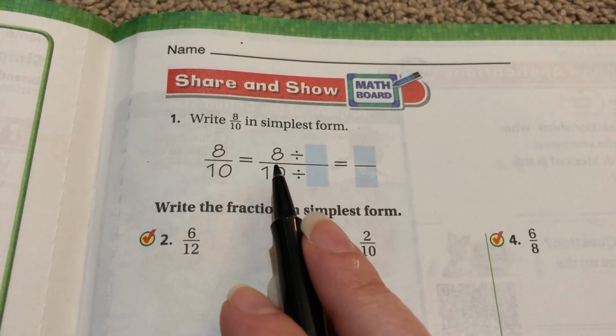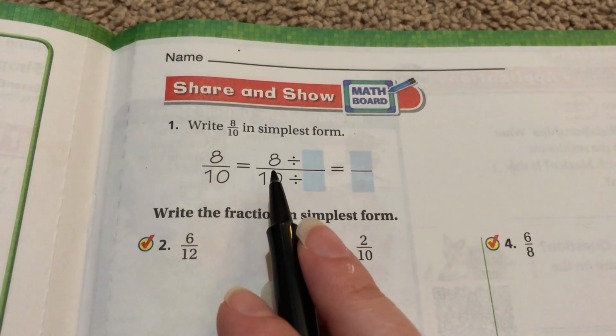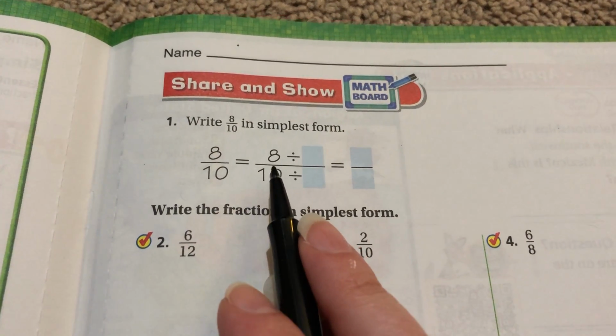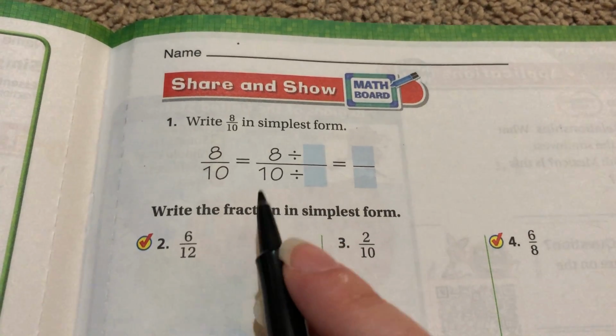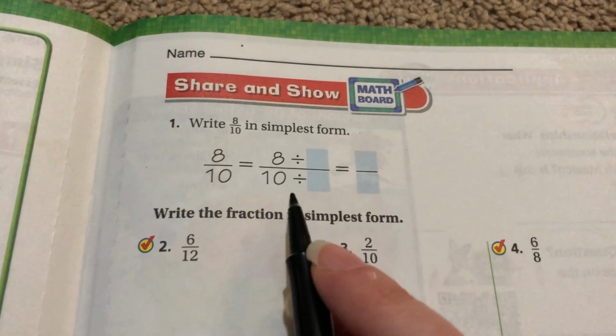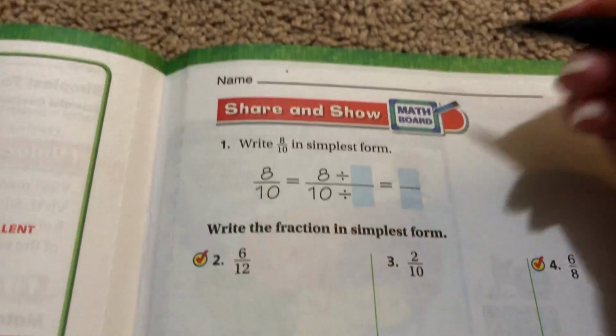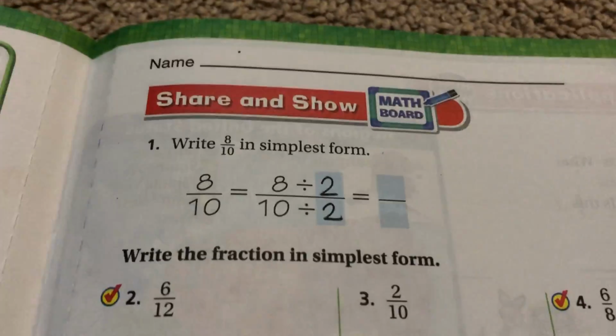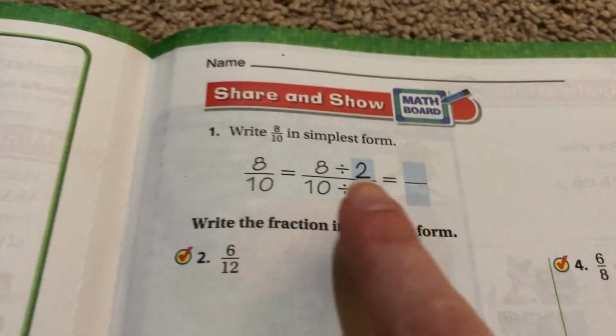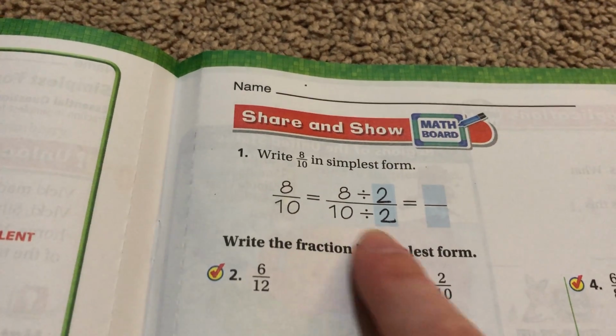Let's see, factors of 8 would be 1, 2, 4, and 8. Factors of 10 would be 1, 2, 5, and 10. So it sounds to me like 2 is going to be the greatest common factor between 8 and 10. So I'm going to divide both the 8 and the 10 by 2.